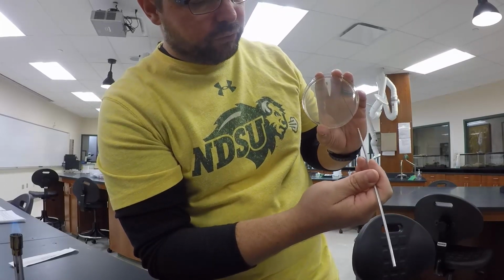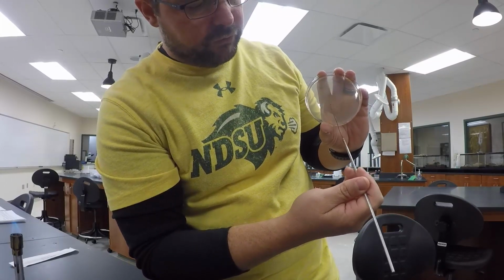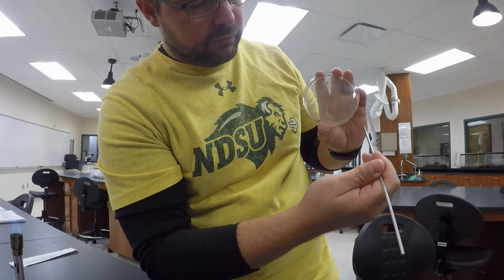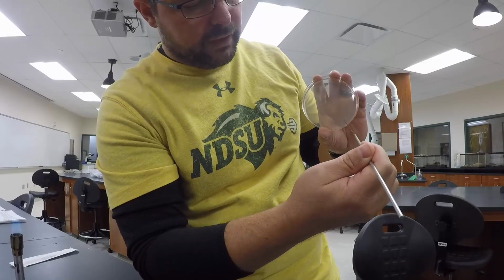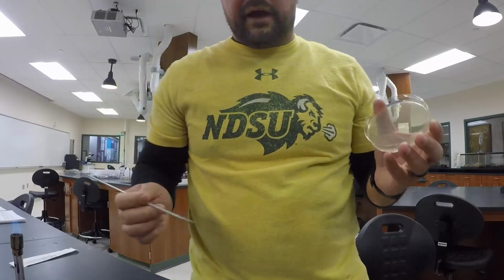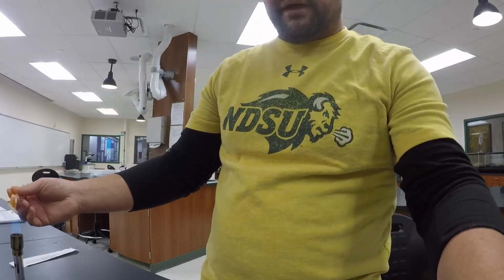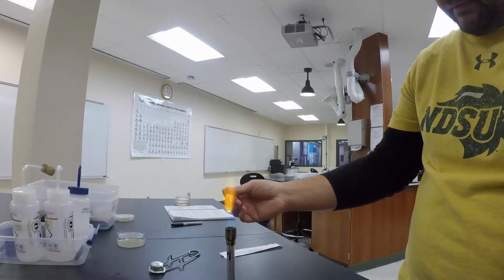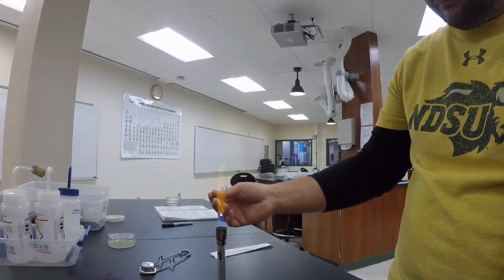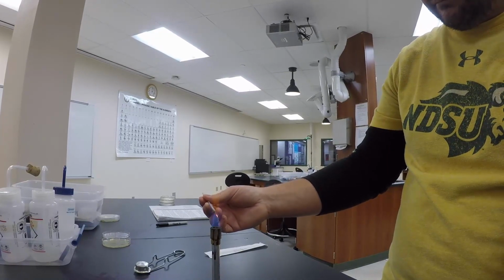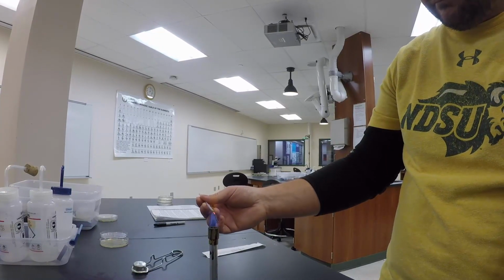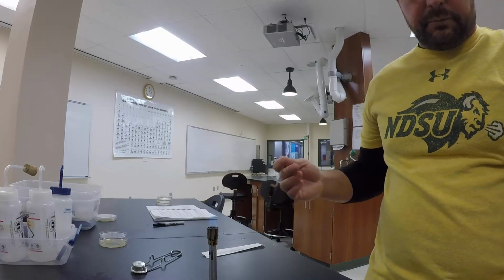And then I'm just going to run the inoculation loop from the middle down to one edge. Okay. After that, I'm going to reflame the loop. Okay. So the loop's been reflamed.